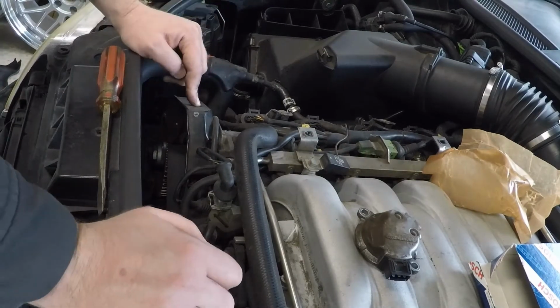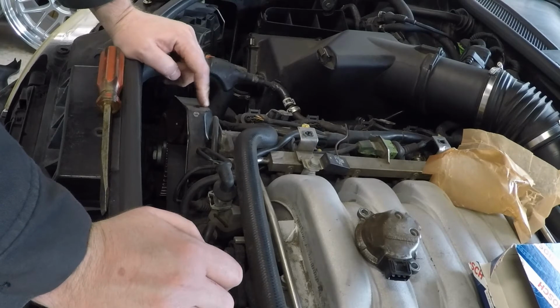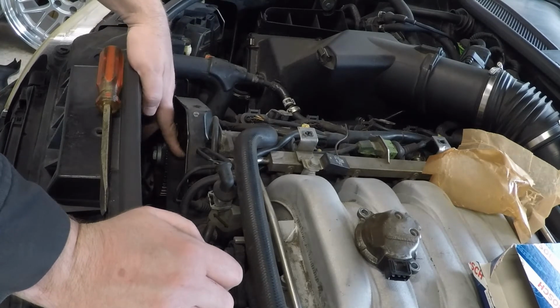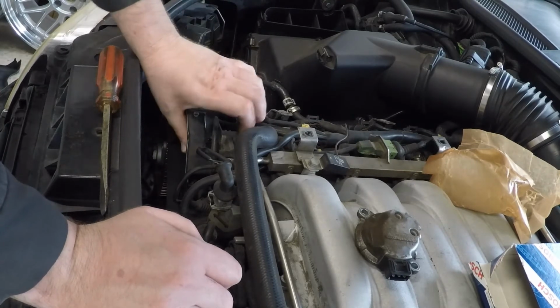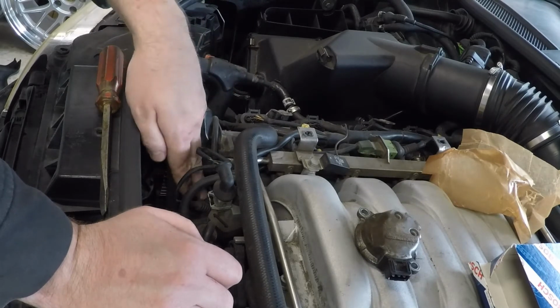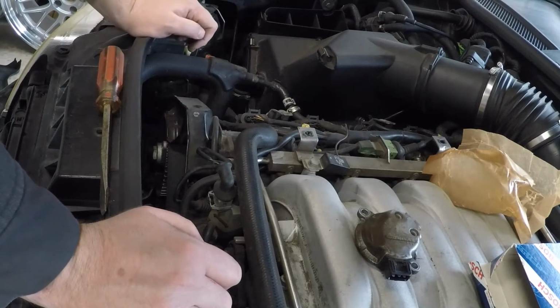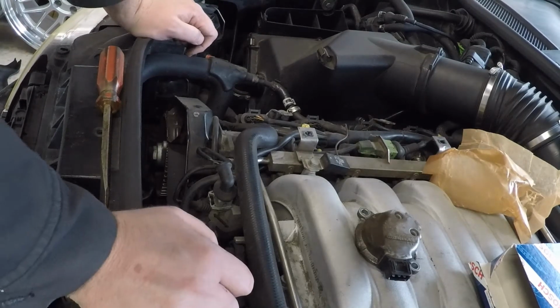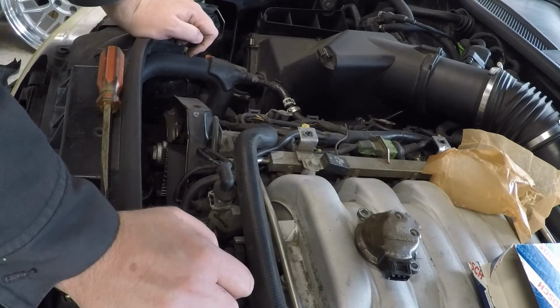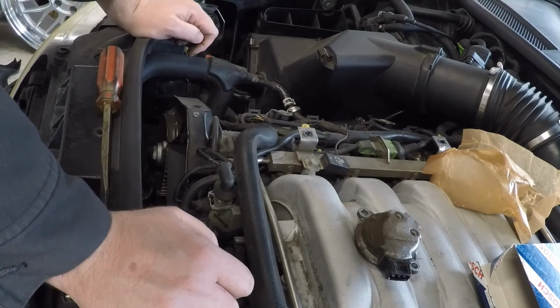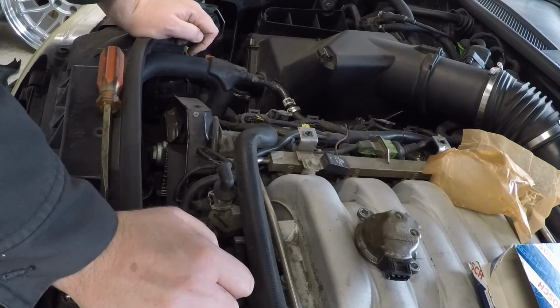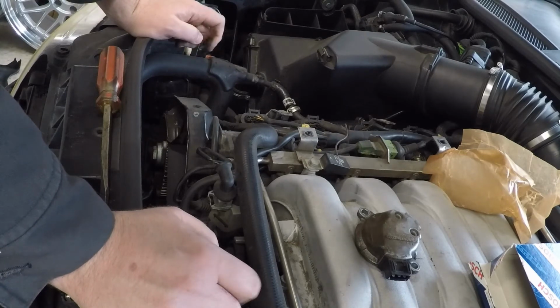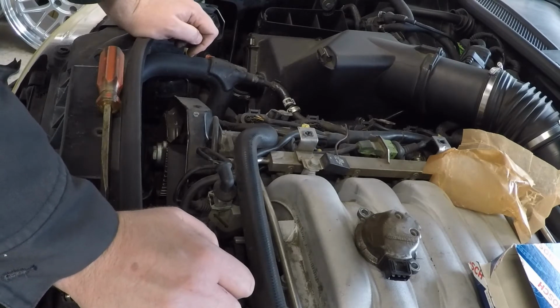Alright, so now it's installed. I used the T27 for the bolts that hold this sensor in, and I put the plug and the clip back in to hold it in place. What we'll do now is reset the code and drive the car, and hopefully this fixes the P0010 for right now. If not, we'll probably have to get someone to look further into it that has a little more knowledge than I do.